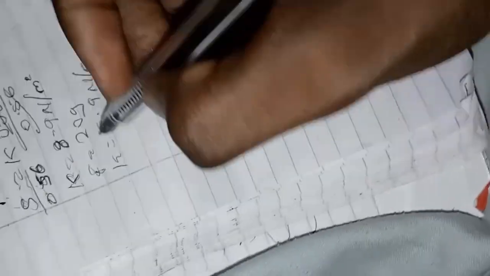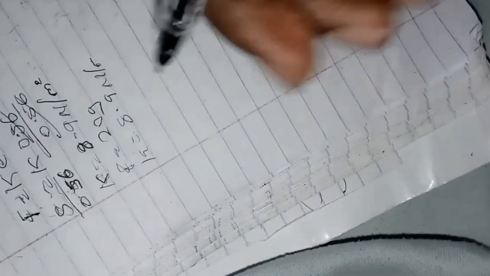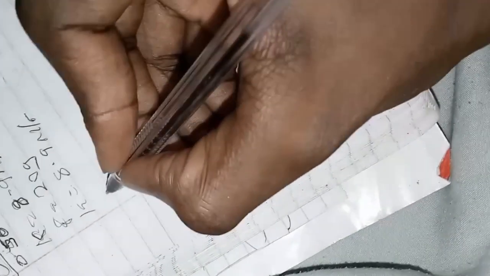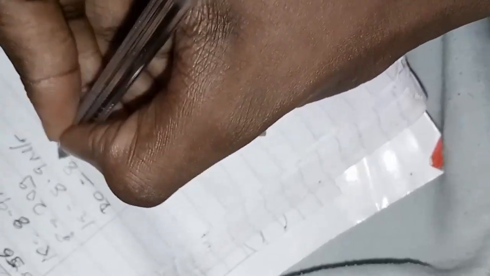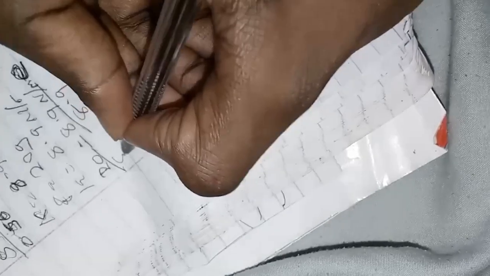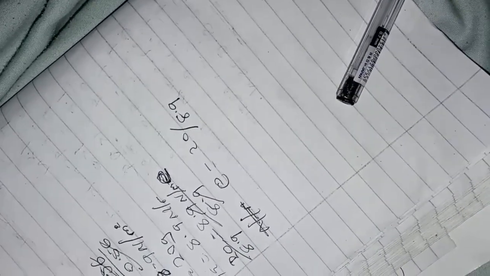Then we go into the typical solving, using Hooke's law. 20 equals K, which is 8.9 newtons per meter, times E. We're solving for the E, so we keep the E like this and divide both sides by 8.9 newtons per meter. That will give us the extension equals 20 divided by 8.9. So when we calculate that, 20 divided by 8.9.